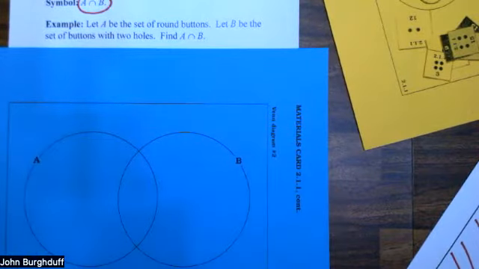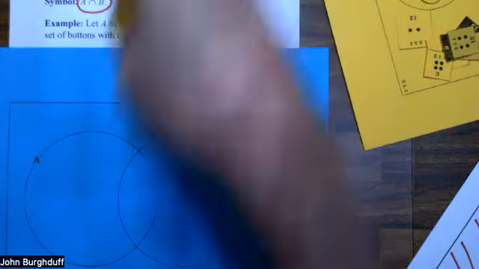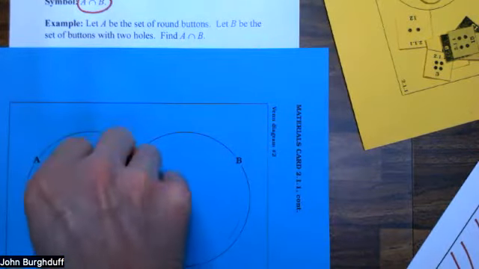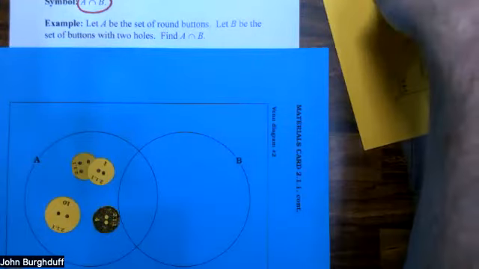New definition. Let A be the set of round buttons. So actually that's what we had before. Let me get all my round buttons back. Put them here in A. I'm just going to dump them in. Not really thinking about it very hard right now.